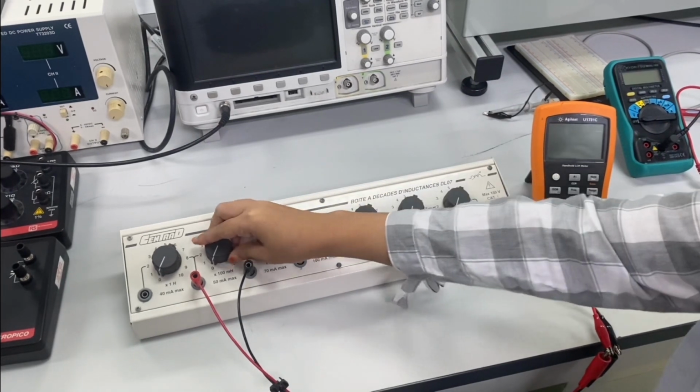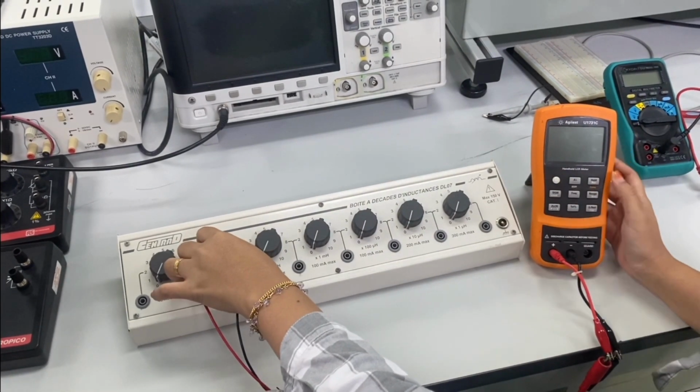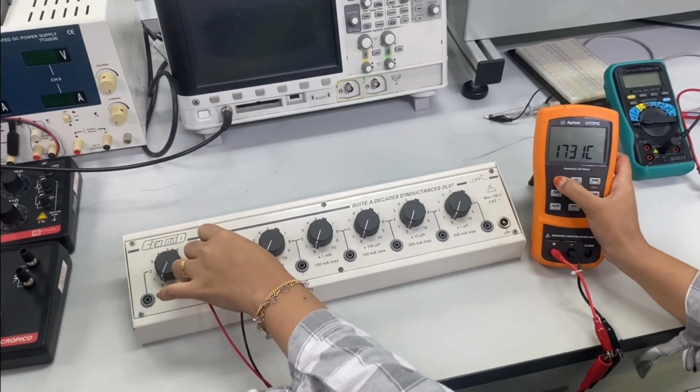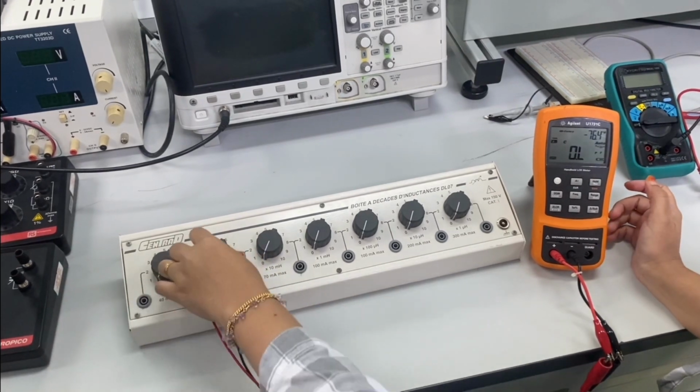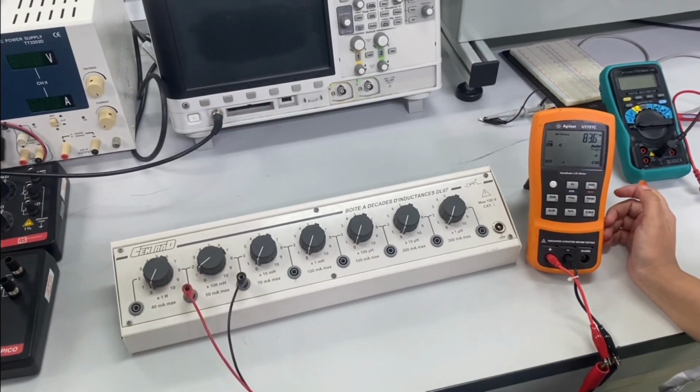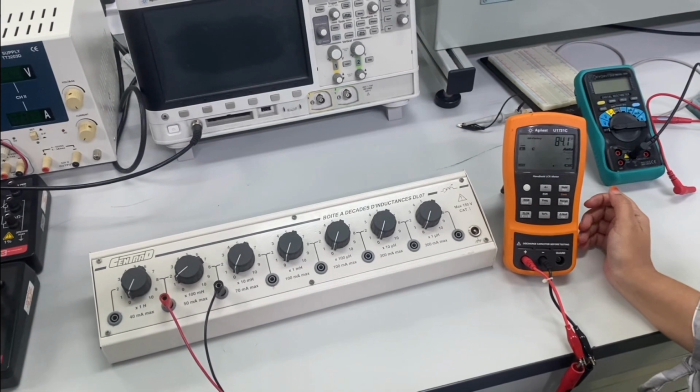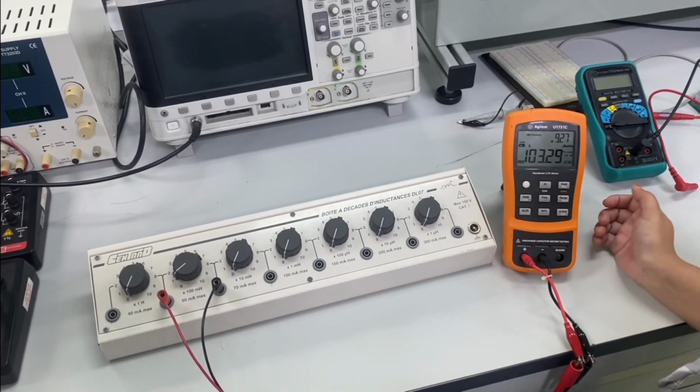And then turn on the LCR meter, then set the 100 milli, then I get the value 103.32.